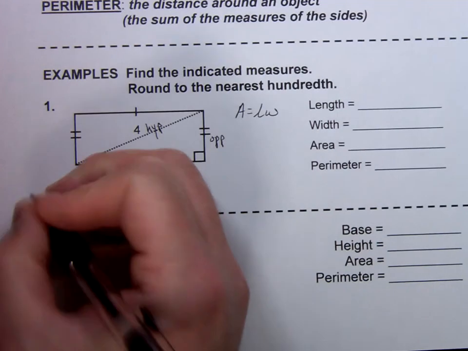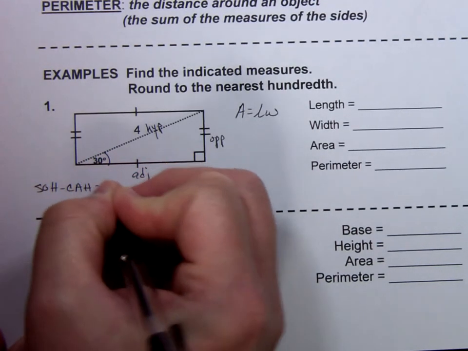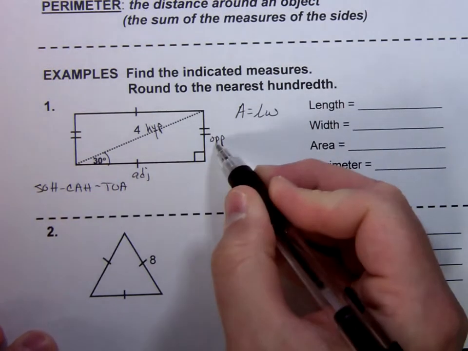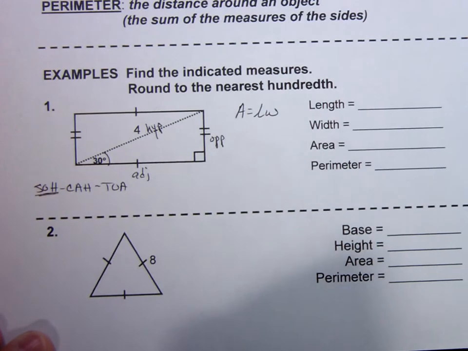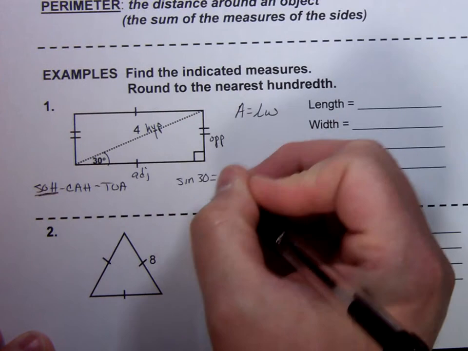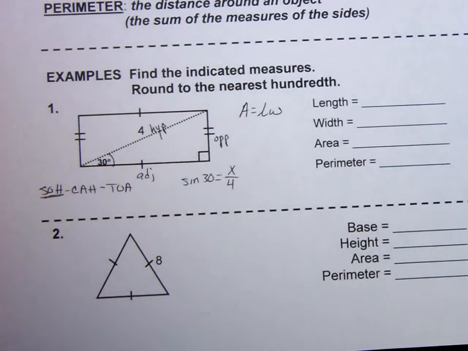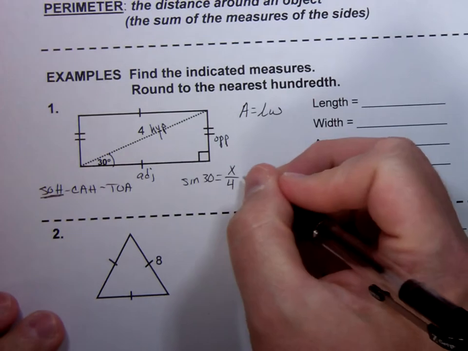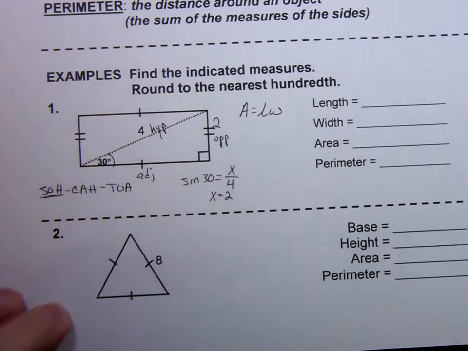If you remember your SOHCAHTOA, opposite and hypotenuse requires sine. So I'm going to set up an equation using sine. Sine of the angle, 30 degrees, is equal to the opposite over the hypotenuse. So there's the equation. I just have to multiply both sides by 4. So 4 times the sine of 30 is 2. So x equals 2. That side is 2.